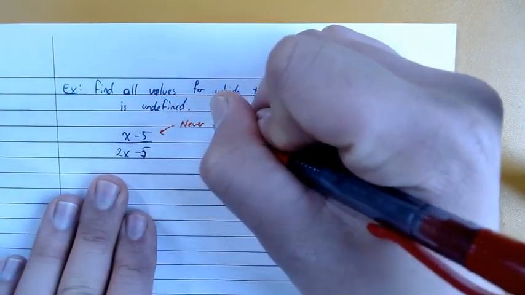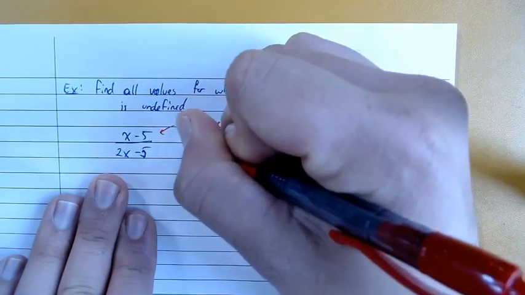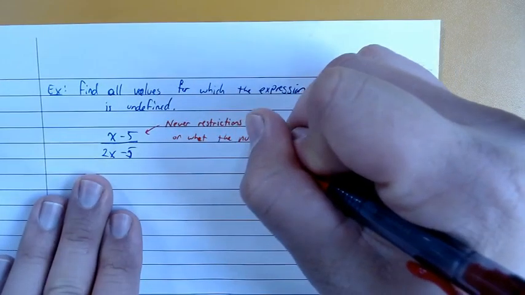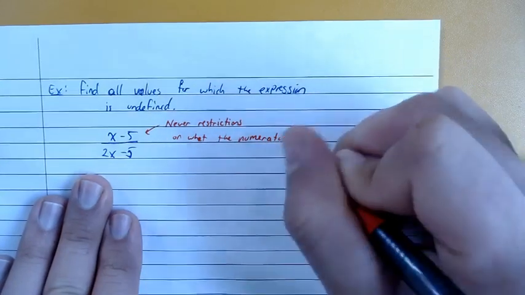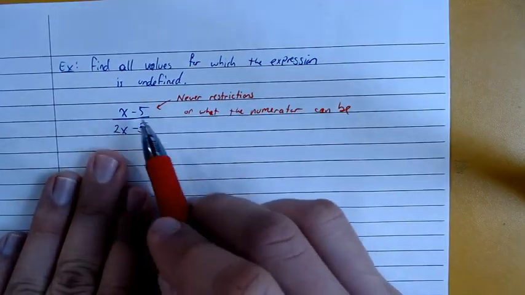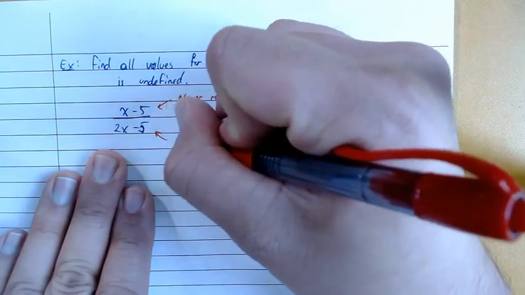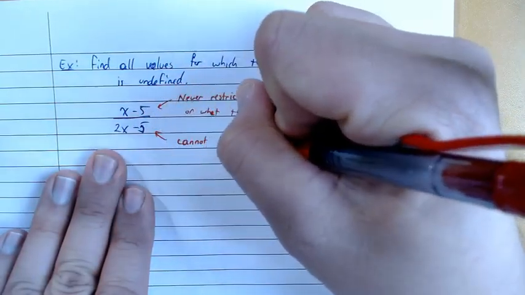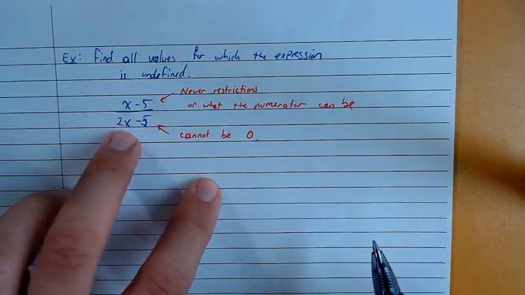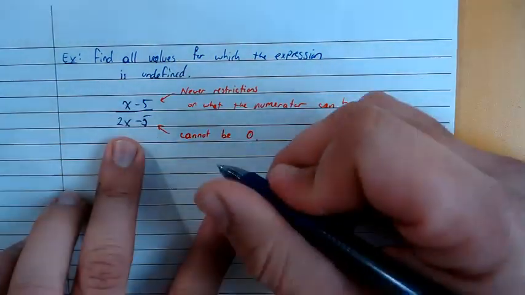There are never restrictions on what the numerator can be in a rational expression. However, in the denominator, we cannot have this equal to 0. Cannot be 0. Okay, well, let's find out where it is 0. Let's find out what numbers make that 0, and that'll tell us which ones we cannot have. That'll tell us where our expression is undefined.